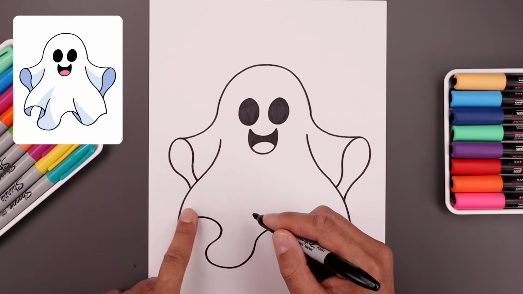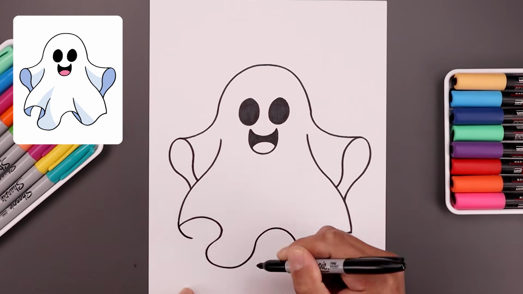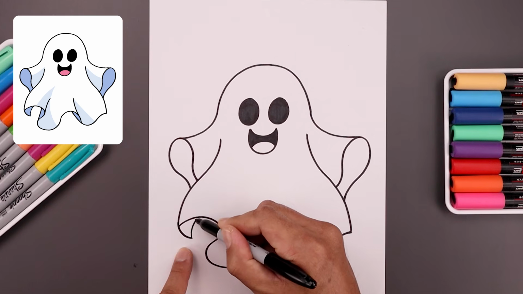Let's go back over towards the left side. We're just going to fold this around. Just going to come down and in. I'm just going to tuck this up and in underneath the body.